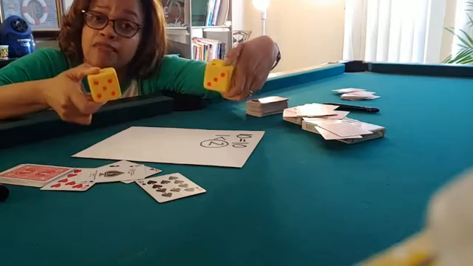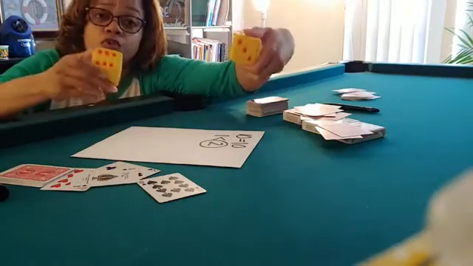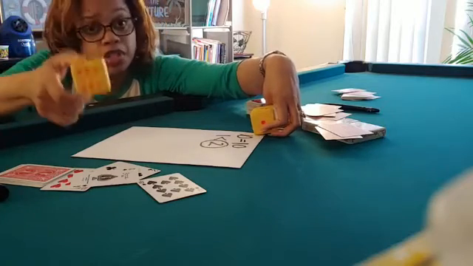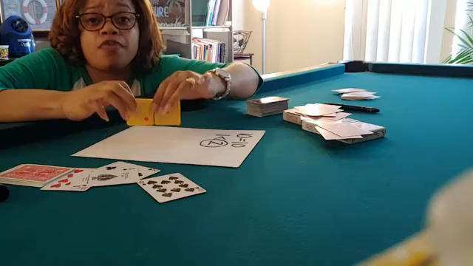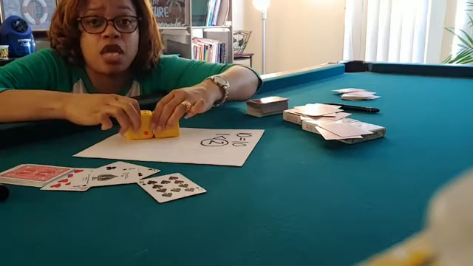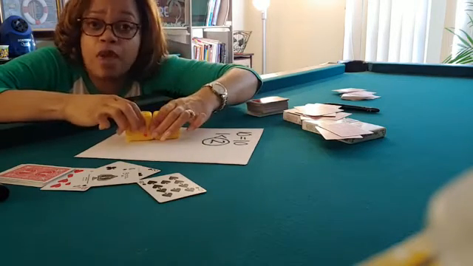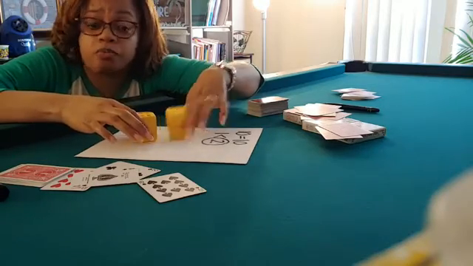3 is less than 5. And we just take turns rolling those. 3 is less than 6, or we can talk about which one is greater. 6 is greater than 3. Again, it's about the power of those math conversations. How are they thinking about numbers? How are they putting those strategies together? And what are they doing with them?